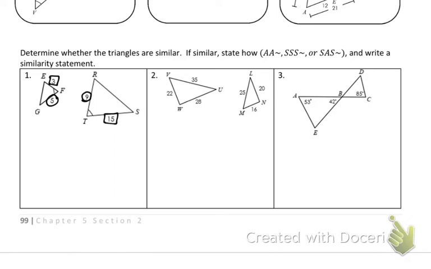Don't just make the marks and go with side angle side. You have to check to make sure it works. I'm going to call the small one my top, which means 5 over 9 must equal 3 over 15. Does that work? Hang on. I thought 5. That's false. Let's just stop for a second.